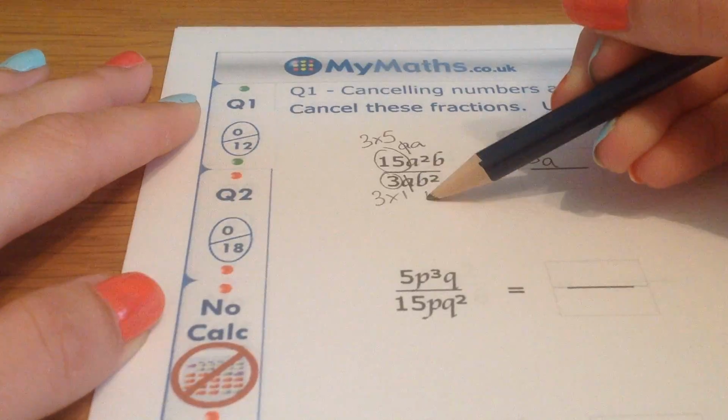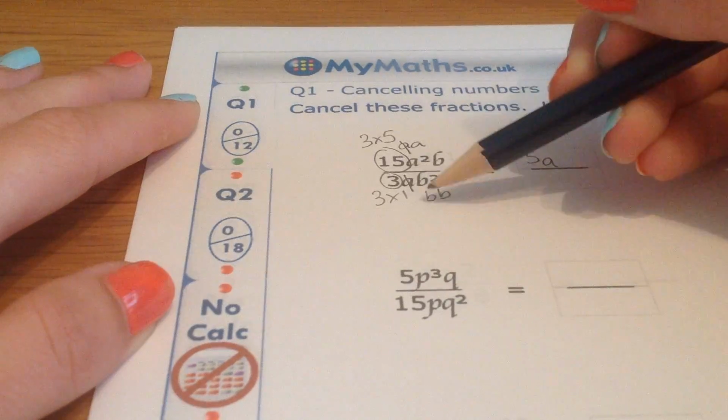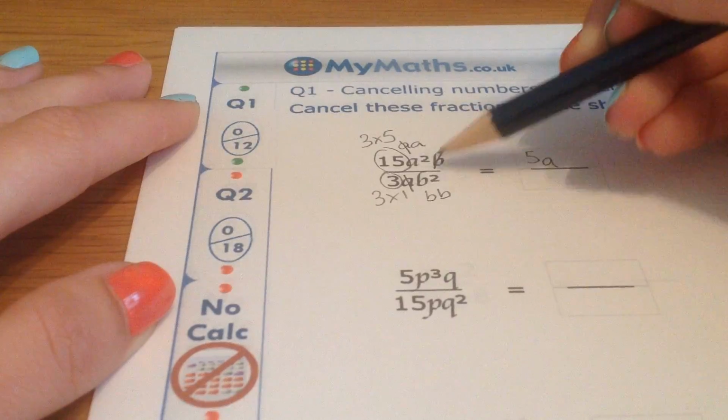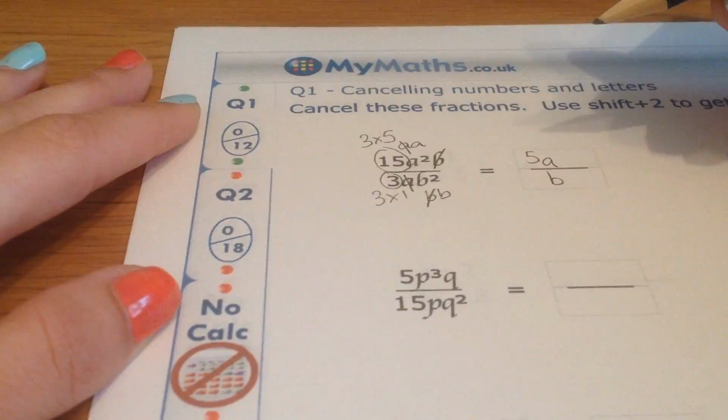Again, we've got b squared. Let's write that as bb. We have 1b in the numerator and 1b in the denominator. Cross them both out. We're left with 1b in the denominator. Our answer will be 5a over b.